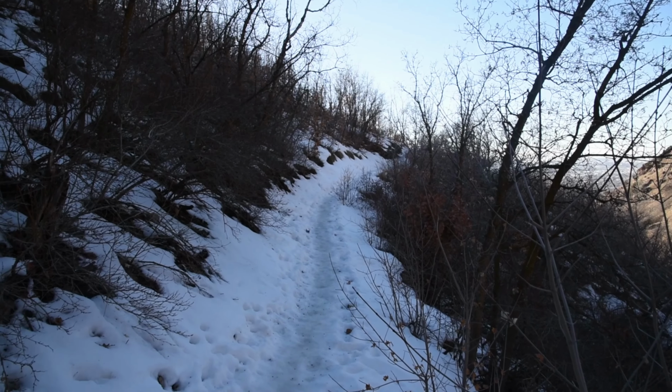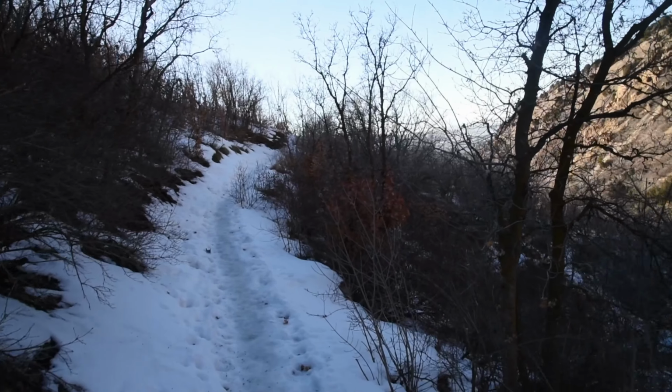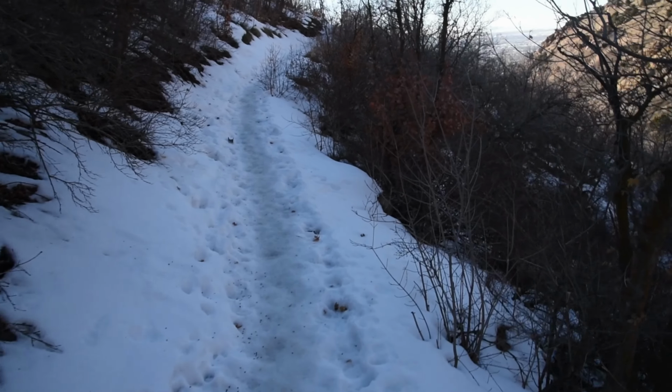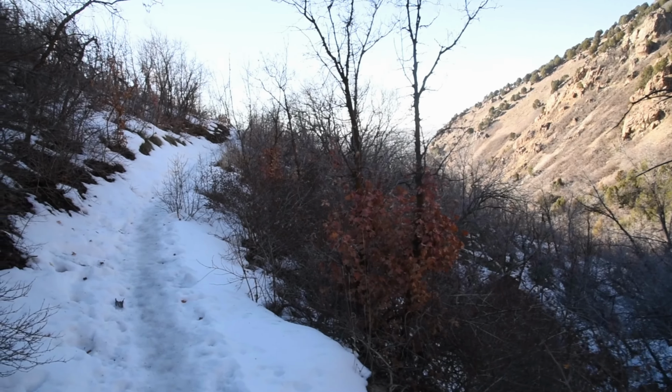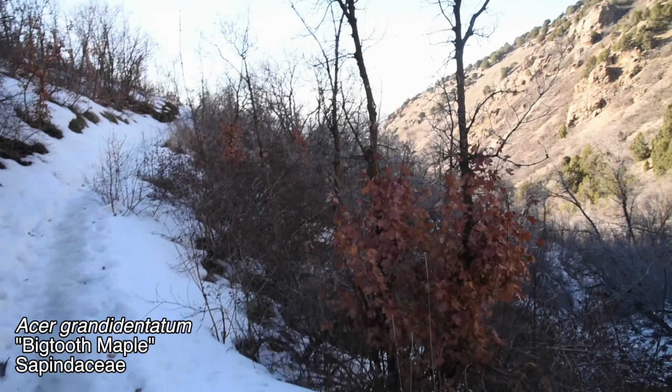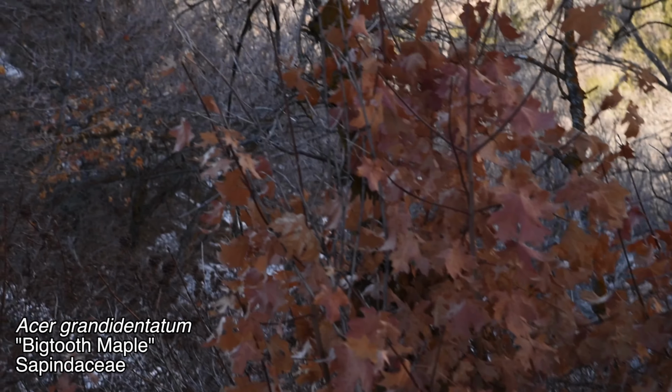And now that we're on a north-facing slope, the situation is once again clearly different. The ground is covered in snow, the trail is very icy, and I gotta be a little careful here. And the forest is very visibly different, dominated almost entirely by one species, namely Acer grandidentatum, commonly called the bigtooth maple. And not a whole lot else.